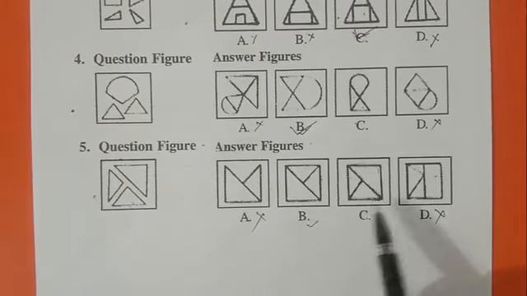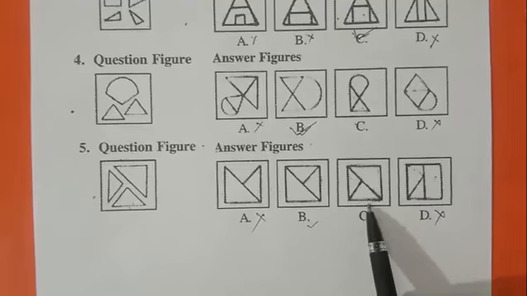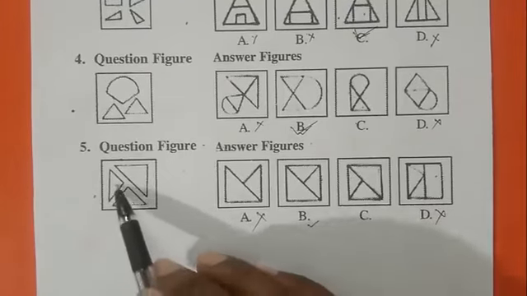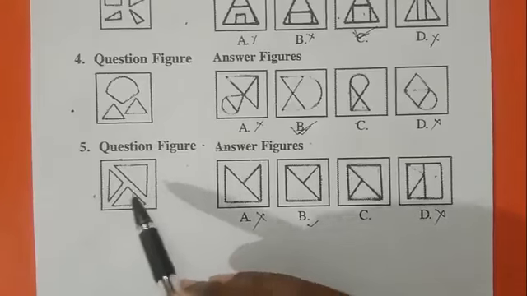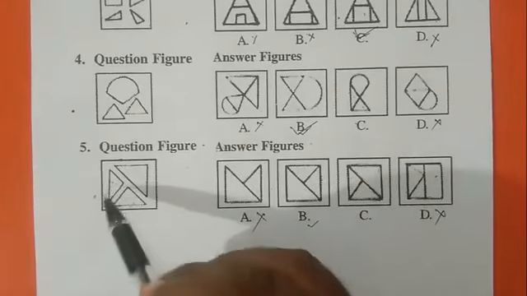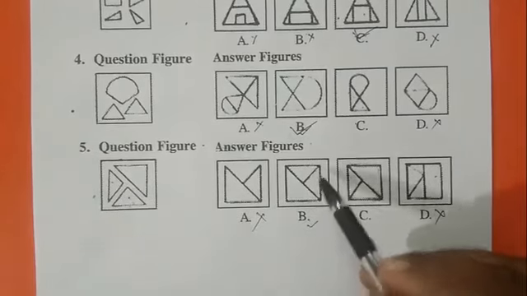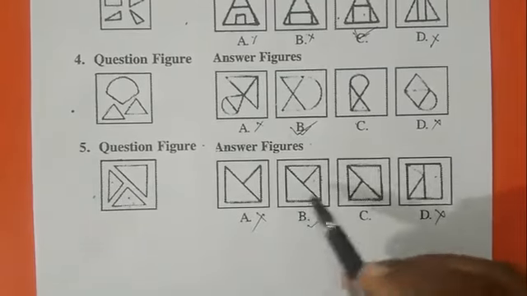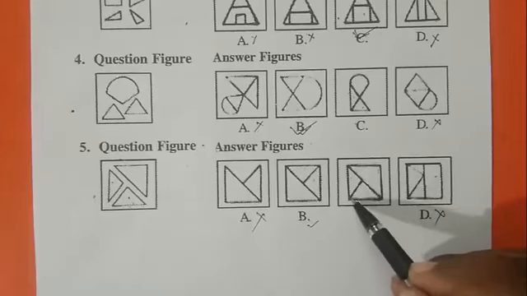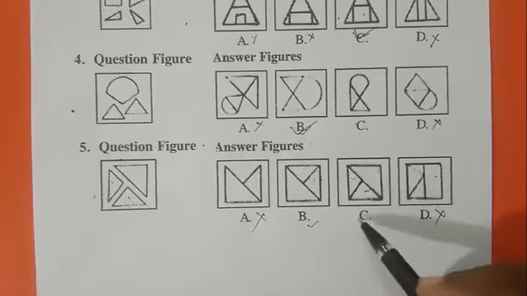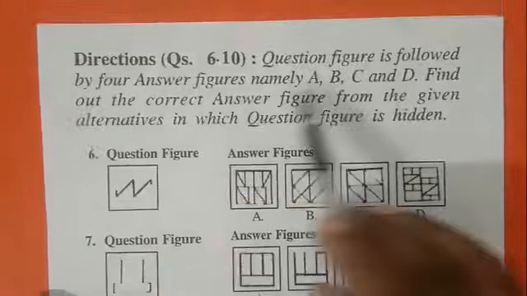Between B and C, we closely watch that in B these two triangles are not equal in size. This triangle is slightly smaller than this. In C, we find that these two triangles are equal, but this one is slightly smaller than that. So C is the right answer.